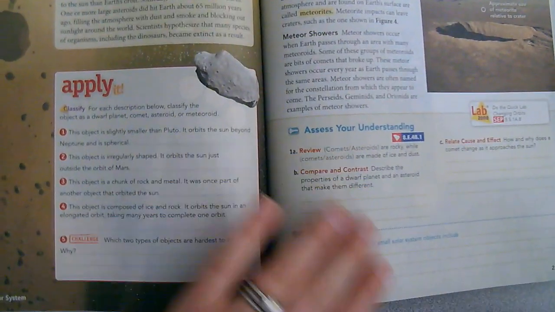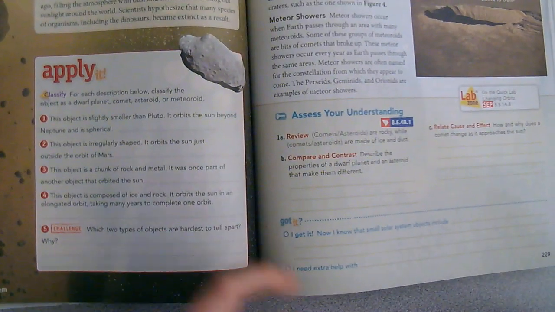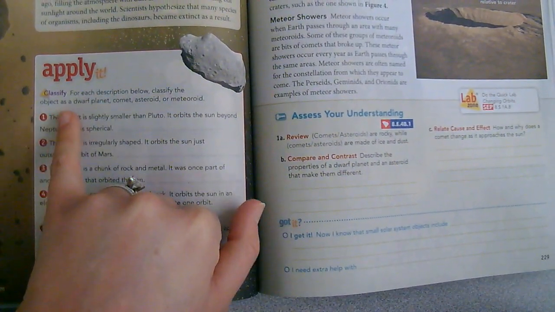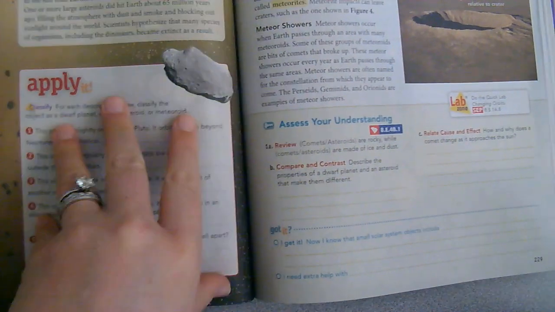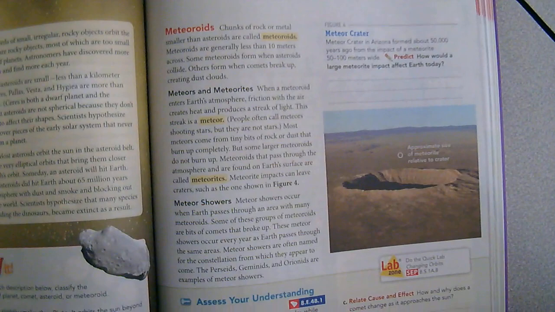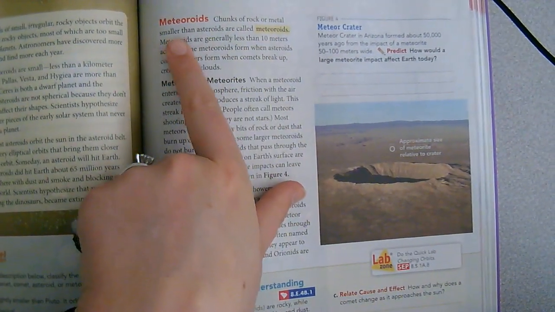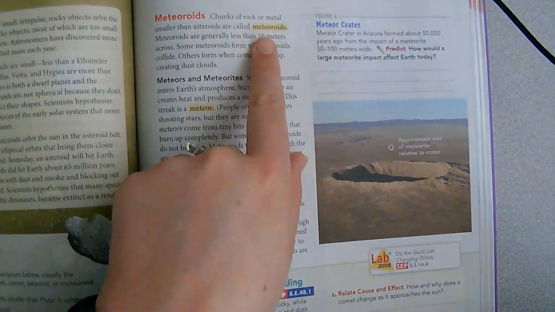All right, apply it. For each description below, classify the object as a dwarf planet, comet, asteroid, or meteoroid. Let's read about meteoroids first, and then we'll come back to that. All right, meteoroids. Chunks of rock or metal smaller than asteroids are called meteoroids.